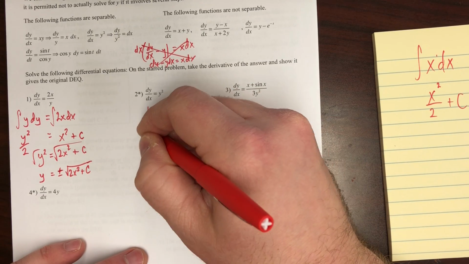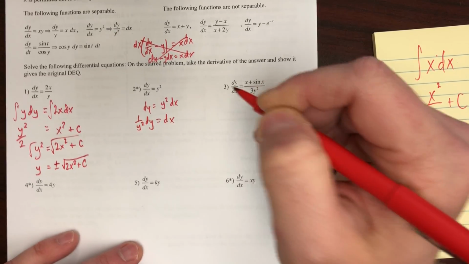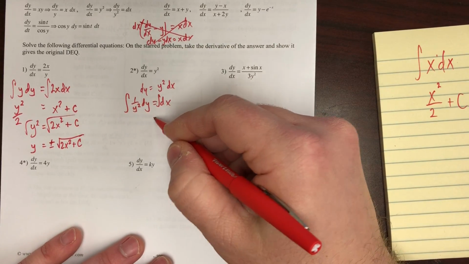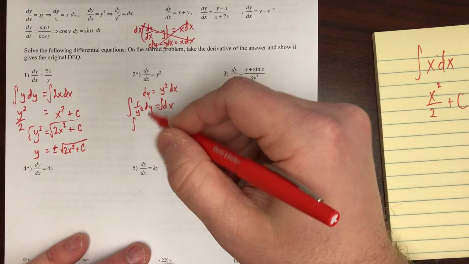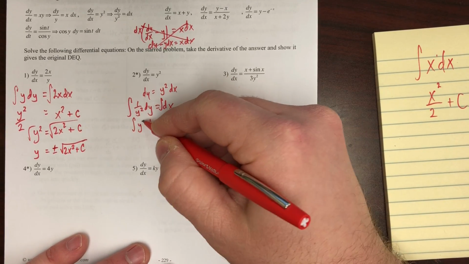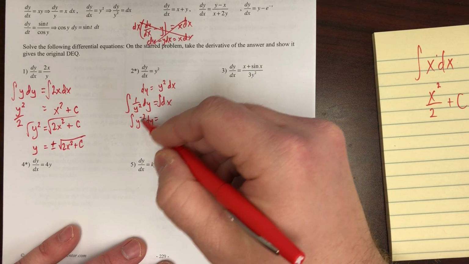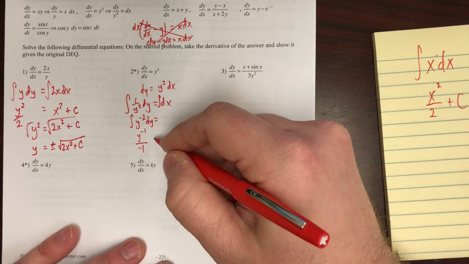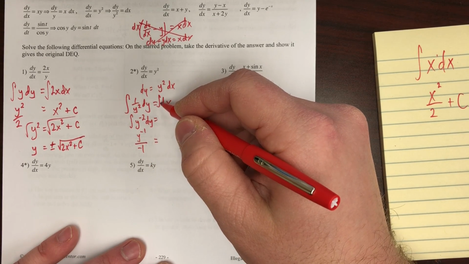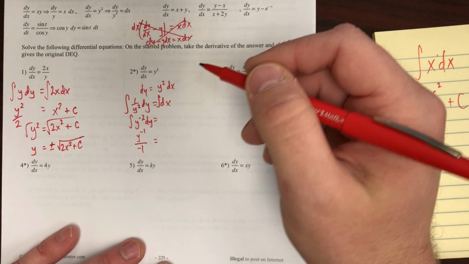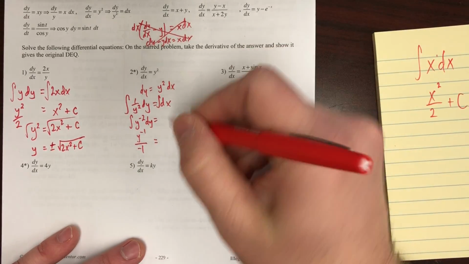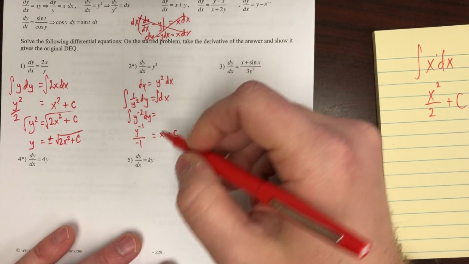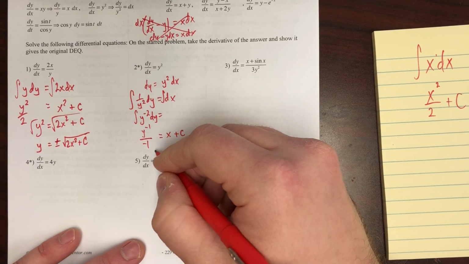So 1 over y squared dy is equal to dx. So now I can integrate. And on the left-hand side, I'm gonna rewrite the integral as a more helpful form. This is y to the negative 2, right? So we'll add 1 to the exponent, y to the negative 1, and we'll divide by our new exponent. And on the right-hand side, wait, there's nothing in there. It's a 1, right? What's the antiderivative of 1? It's just x.